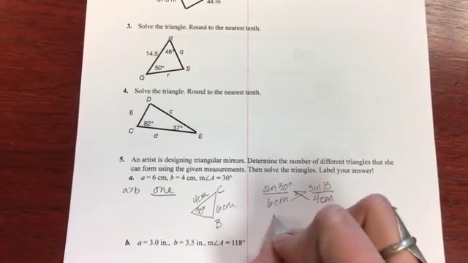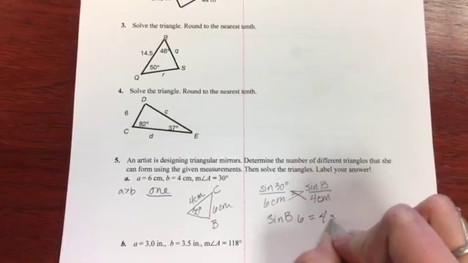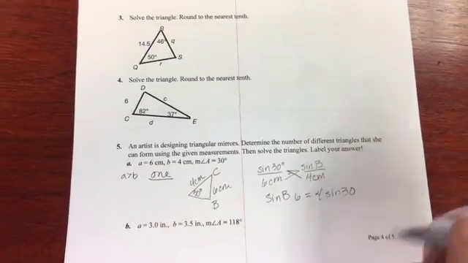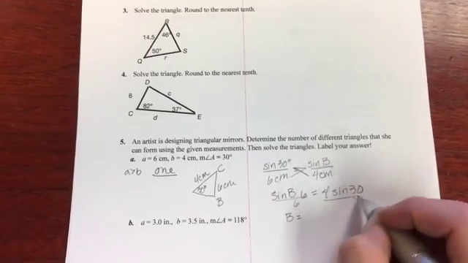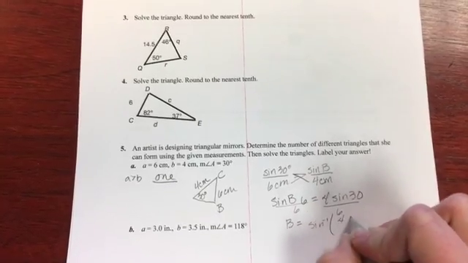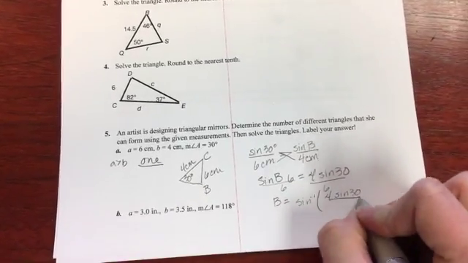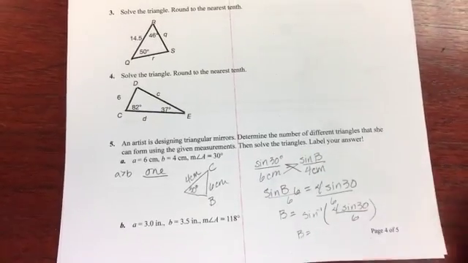Sine of B times 6 equals 4 times the sine of 30. So to find B, you take the inverse sine of 4 sine of 30 over 6.